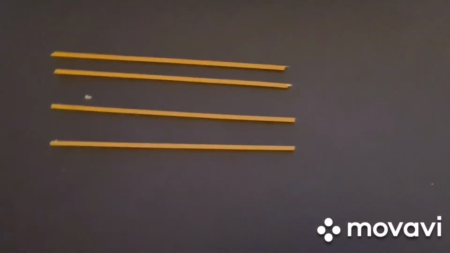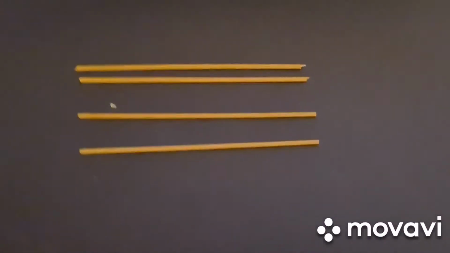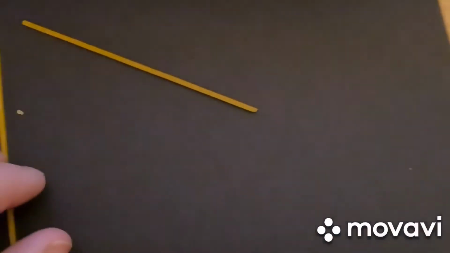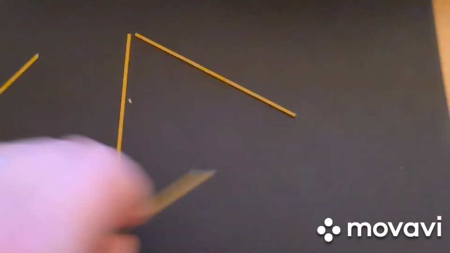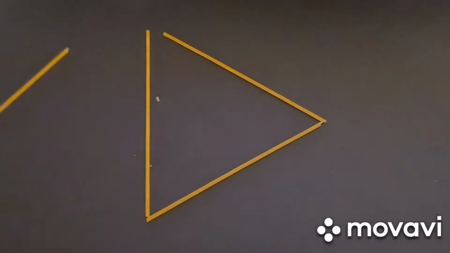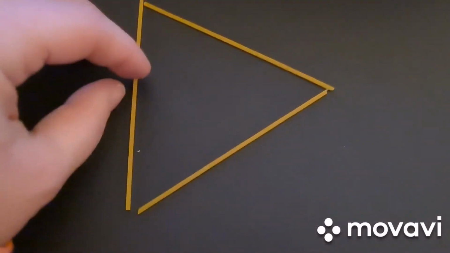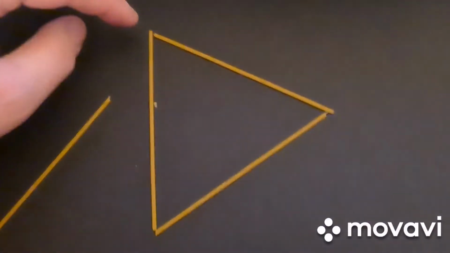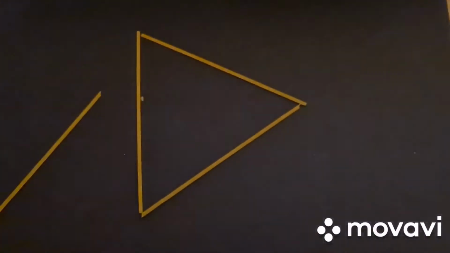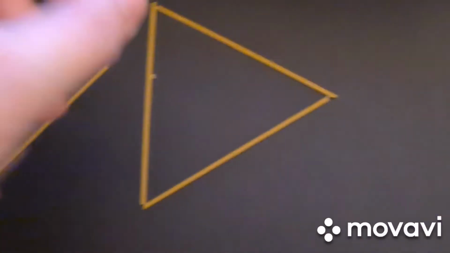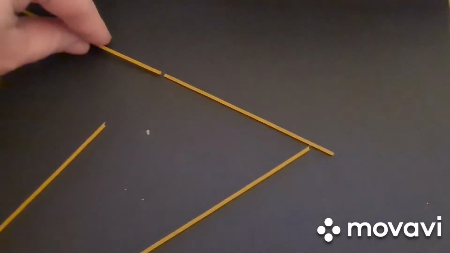So now I've got 4 bits of spaghetti, and we're going to use them to make shapes. So if I put these together, if I use 3 of them, what shape am I going to make? So I've used 3 of them to make a triangle. And because it's got 3 sides, whenever the sides meet, that makes a corner. I can't make this shape with 3 sides without it having corners. You just can't, because if I do that, then it doesn't have 3 sides anymore.